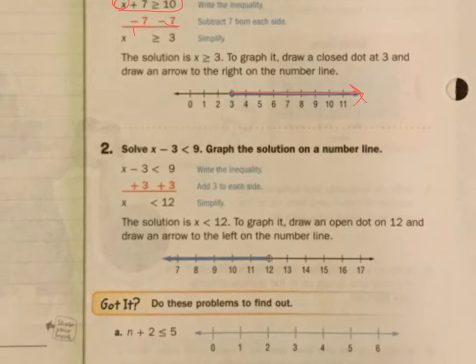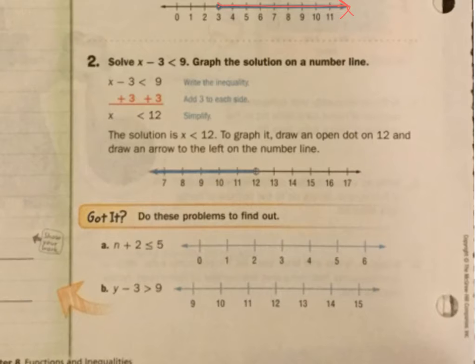Okay? And this one, next one, we have x minus 3 is less than 9. We want to solve for this x here, so we got to get rid of this minus 3. The way we do that, the opposite, plus 3, do it to both sides. Those are canceled. It's x is less than 12. We go to 12, and it's a circle, not a solid dot, because it can't be 12, but it's anything less than 12. So you start at the 12, but you circle it, okay? And you go to the left.